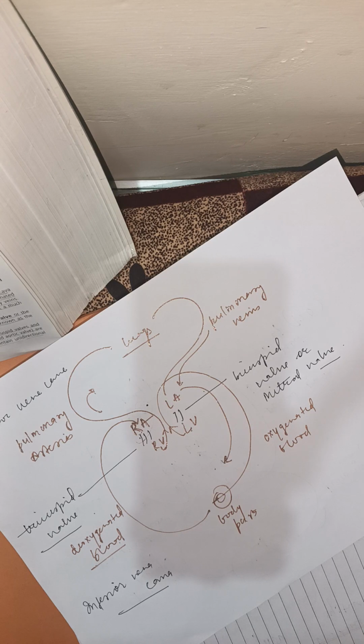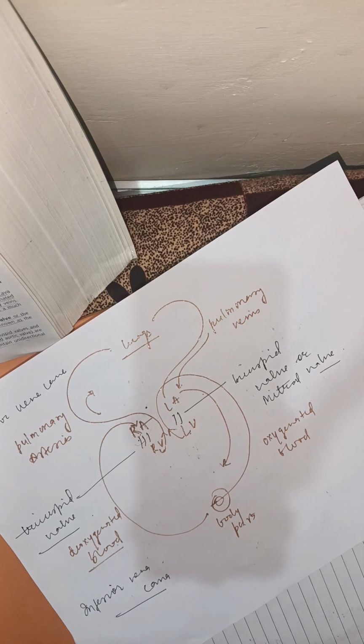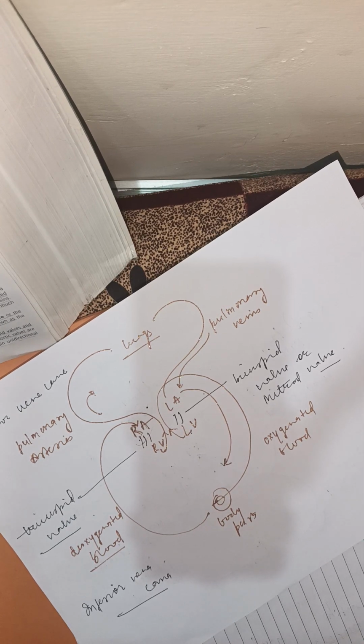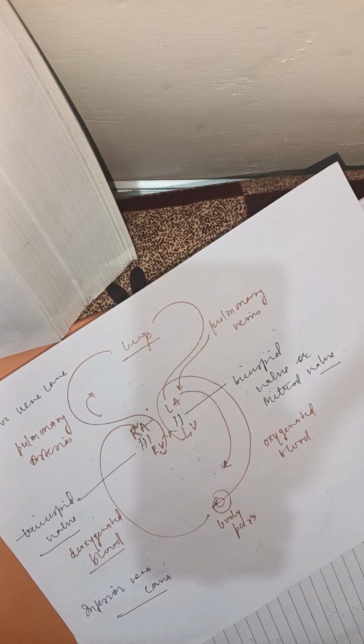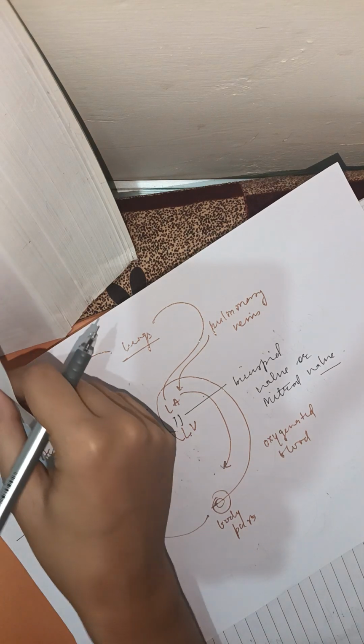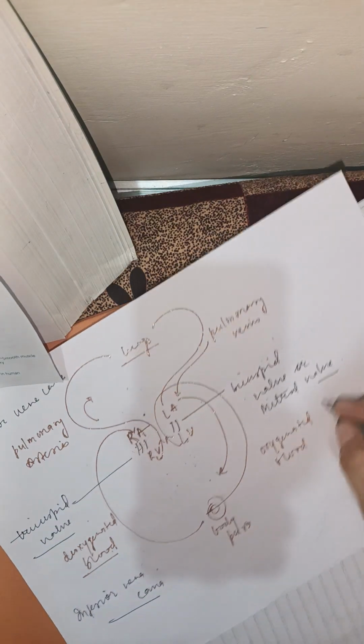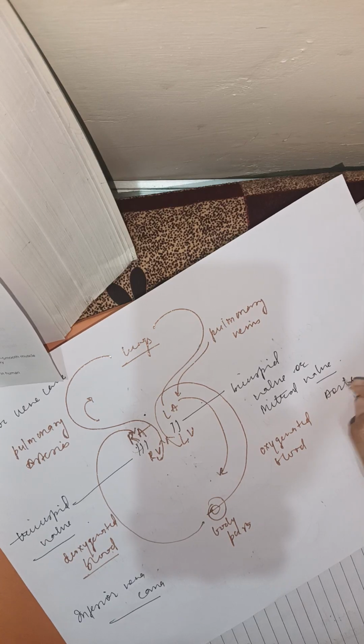Pulmonary trunk and aorta. Dorsal aorta. This is aorta, na, this side.